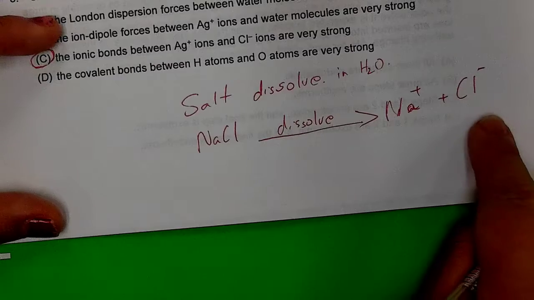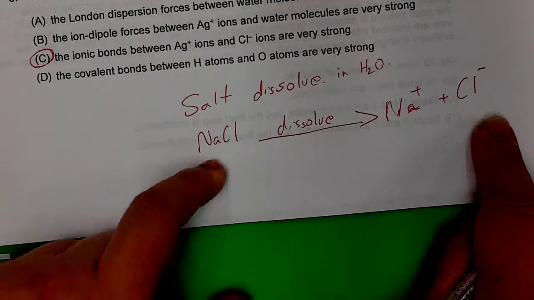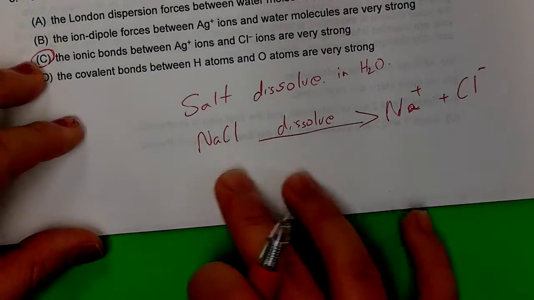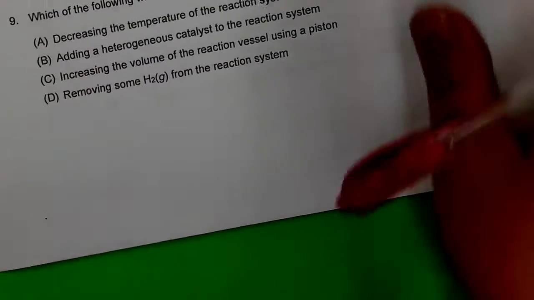In order for this to happen, what must happen? The ionic interaction, the lattice energy, has to be broken. That's why they are far apart from each other and surrounded by water molecules. Ionic bonds. All right, let's talk about the next one, number 4.